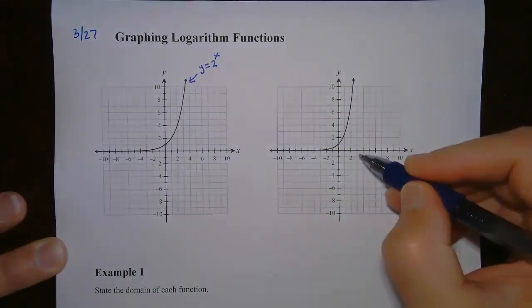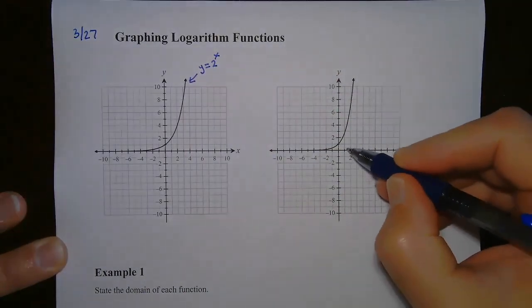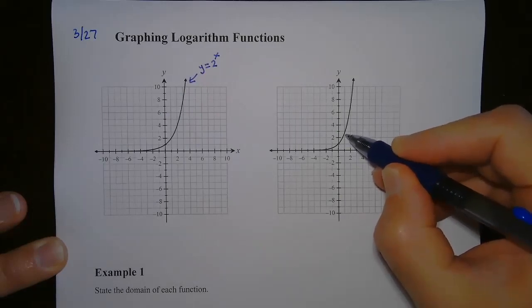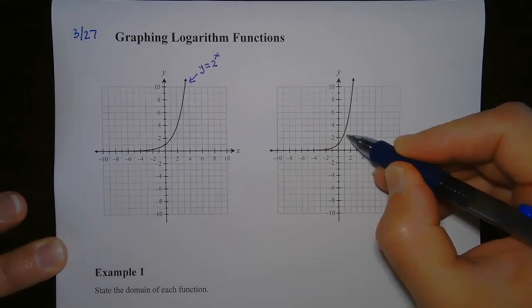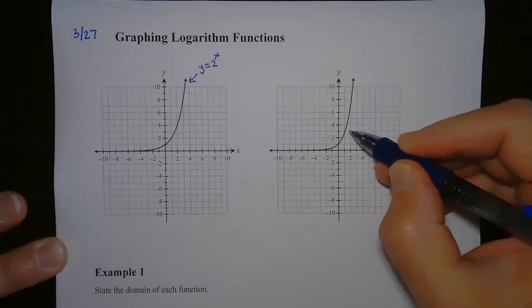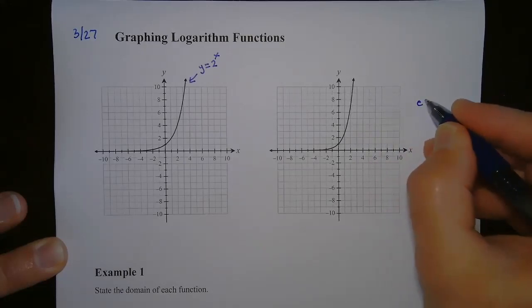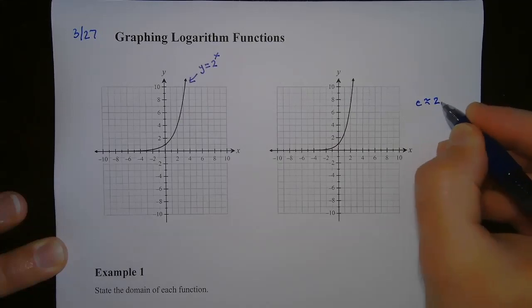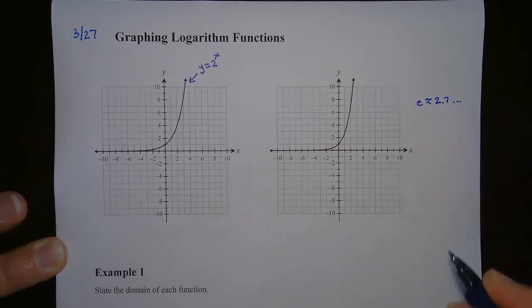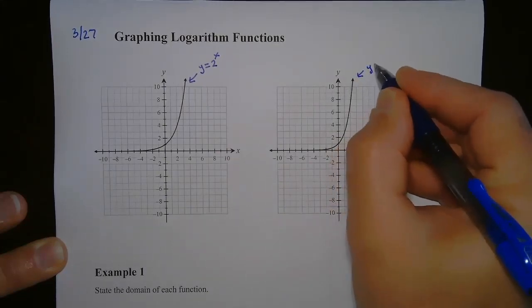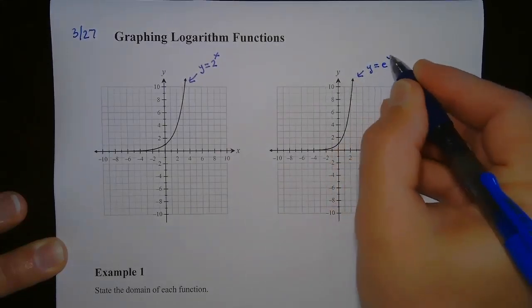And then this one over here, if you look at x equals 1, it's a little different, right? It's not 2 and it's not 3, it's about 2.7. So that's telling me that this is probably, and it is, the graph of y equals e to the x, because remember, e is approximately 2.7 dot dot dot. So I know that this is the graph of y equals e to the x power.